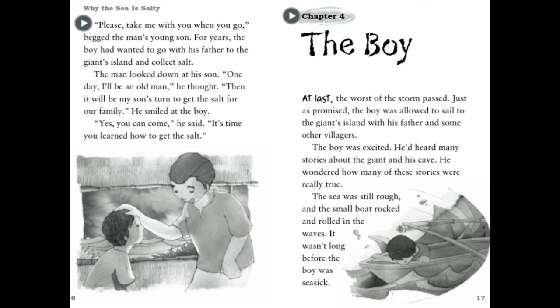Chapter 4. The Boy. At last, the worst of the storm passed. Just as promised, the boy was allowed to sail to the giant's island with his father and some other villagers. The boy was excited. He'd heard many stories about the giant and his cave. He wondered how many of those stories were really true. The sea was still rough, and the small boat rocked and rolled in the waves. It wasn't long before the boy was seasick.